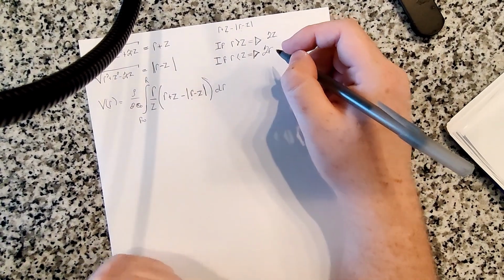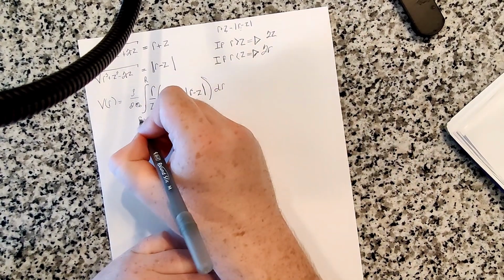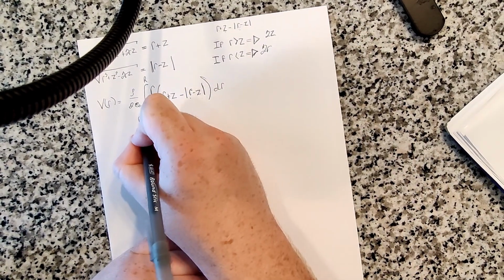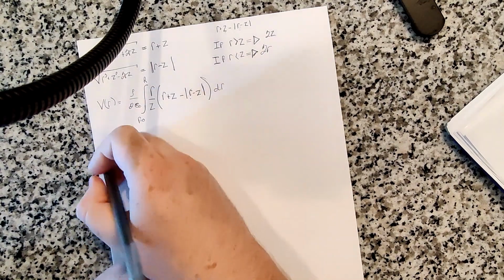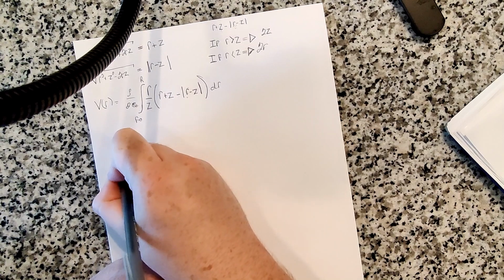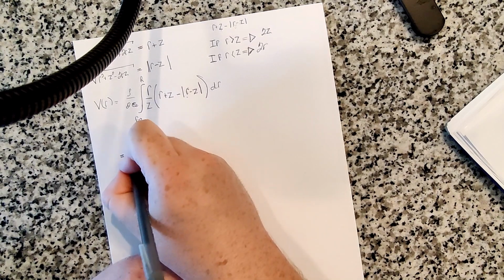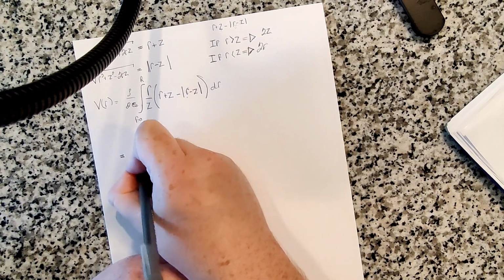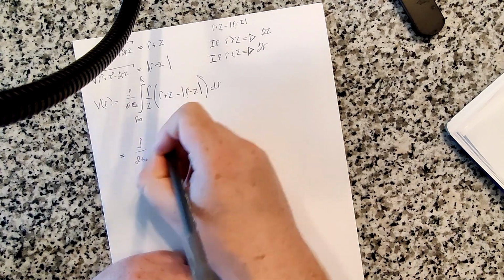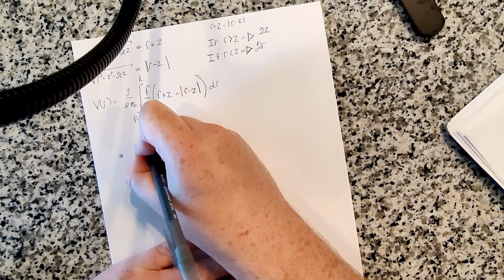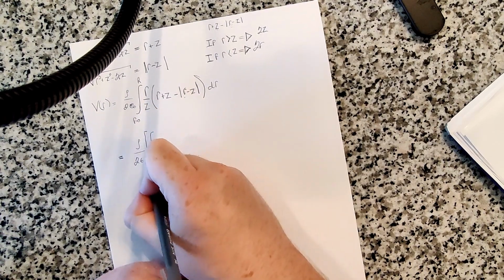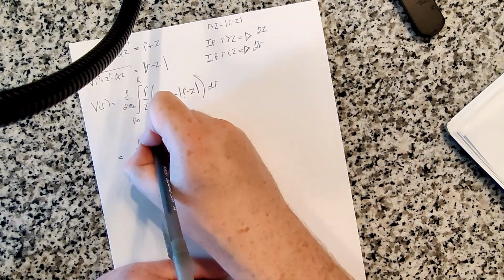We can split this integral up, going from 0 to z and then z to R, and that's what I'm going to do. So we have rho over 2 epsilon naught here, and an integral going from r equals 0 to z.